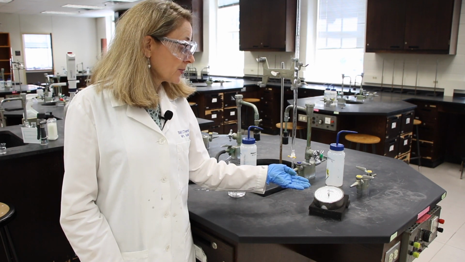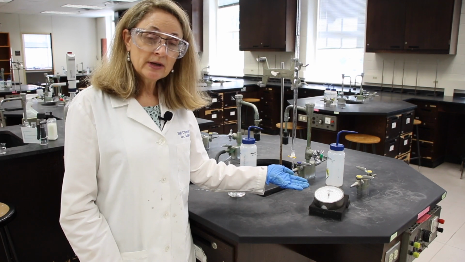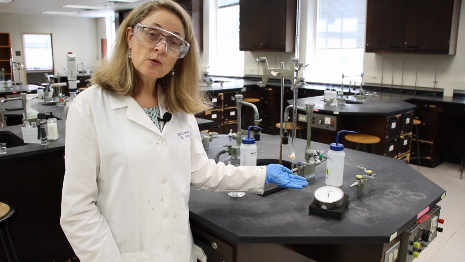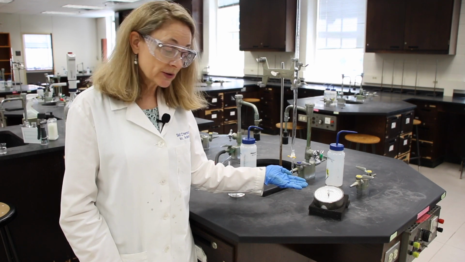Let's read this barometer reading. I'd like you to read and record it. It should have 4 significant figures when you're done.